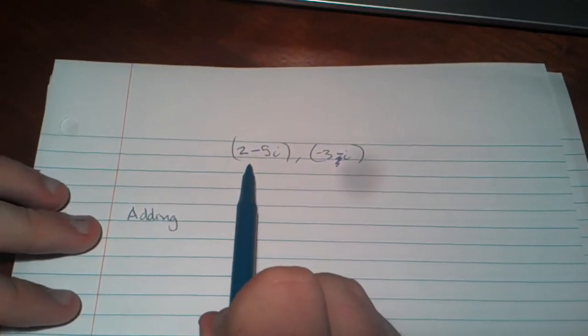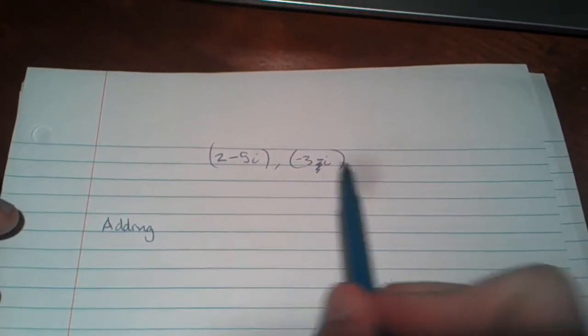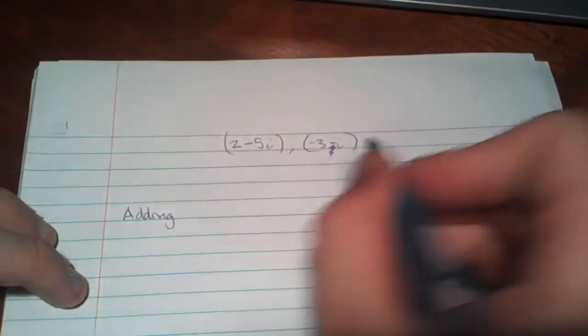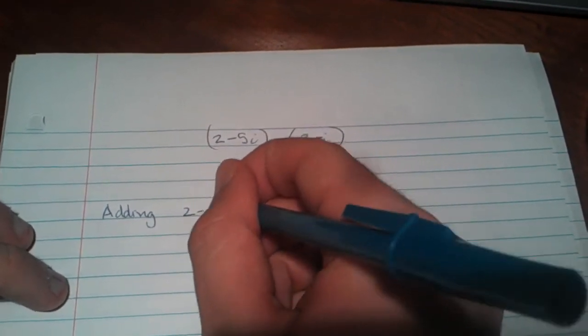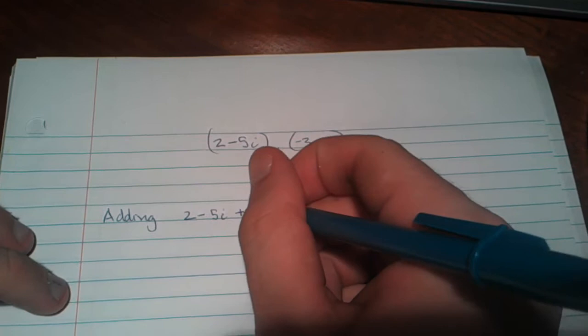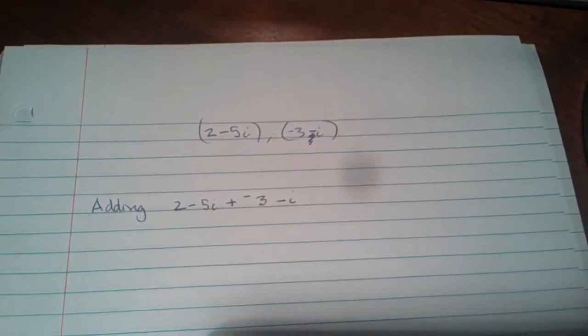Simplifying complex numbers with adding, subtracting, multiplying, and dividing. We'll start with the first two because they are the easiest, which is adding and subtracting. With adding, the two groups of numbers we're using are 2 minus 5i and negative 3 minus i. So we'll add them together. We have 2 minus 5i plus negative 3 minus i.